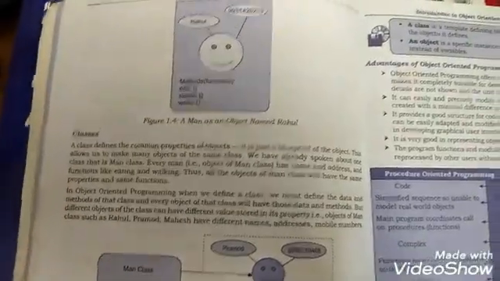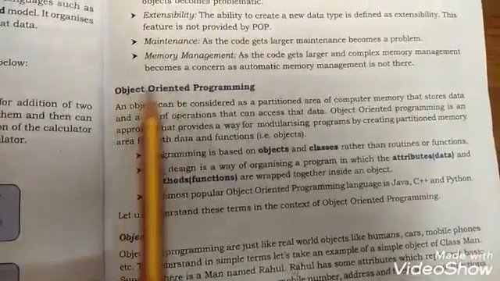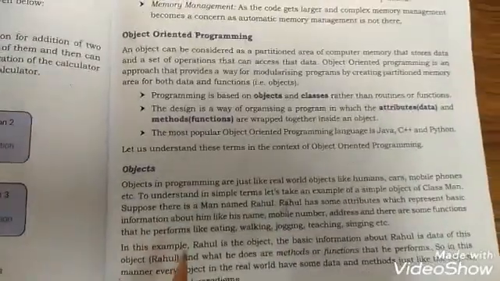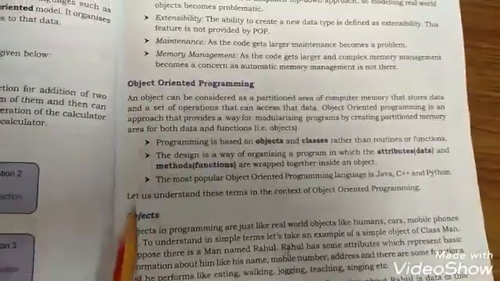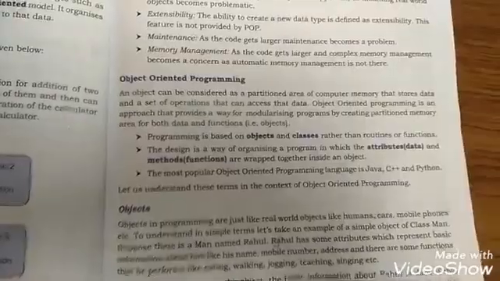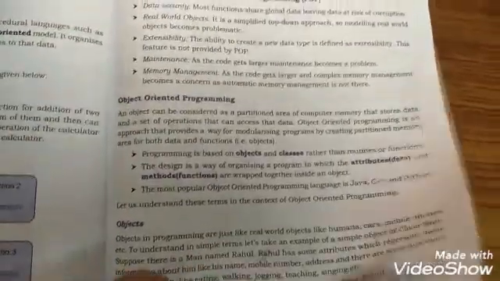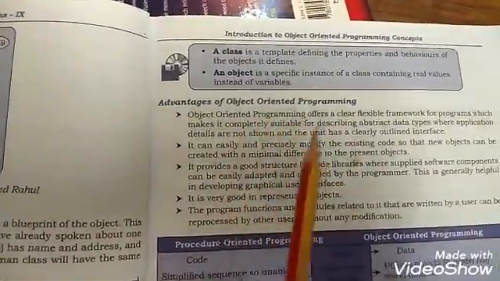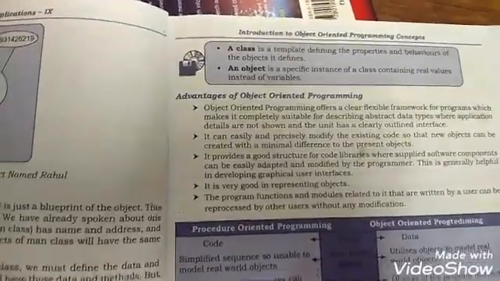Please learn what object oriented programming is, its features, and what an object is. You please read this much only, and in my next video I will be explaining the class, and we will be discussing the advantages of object oriented programming.